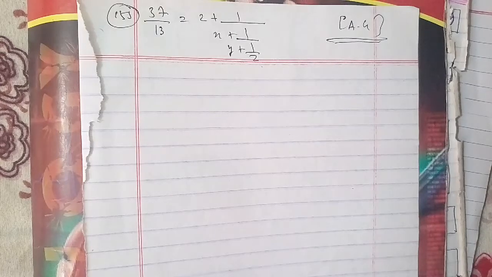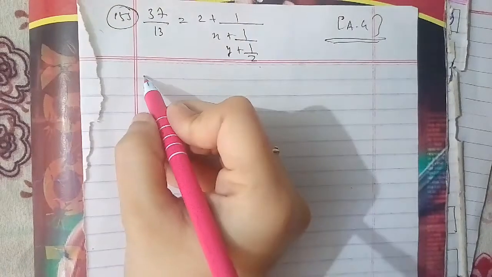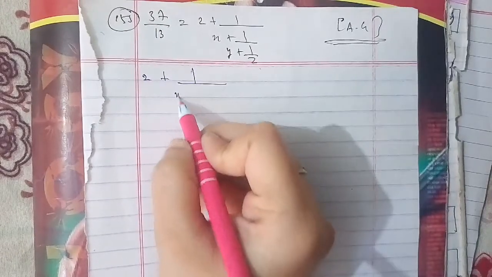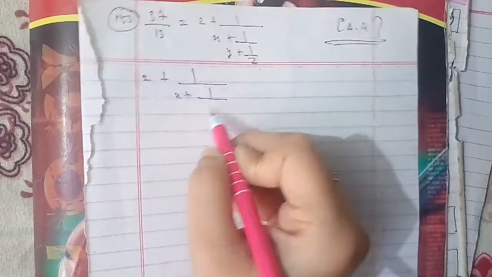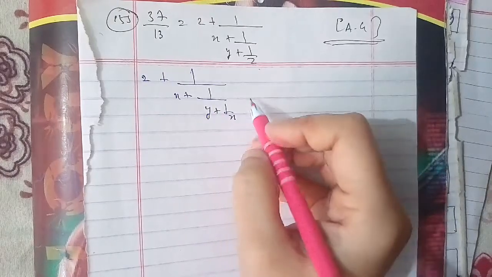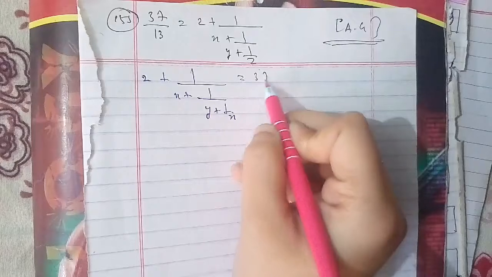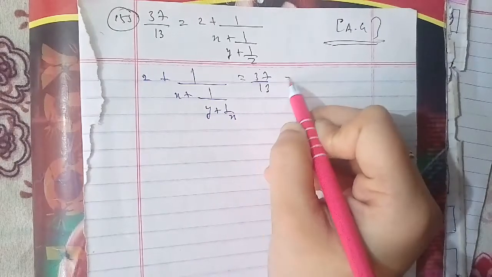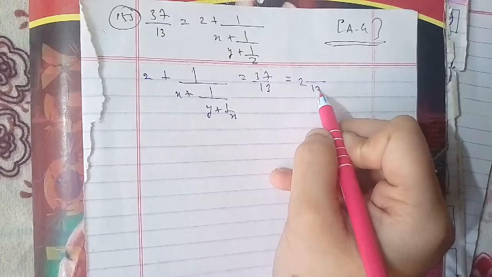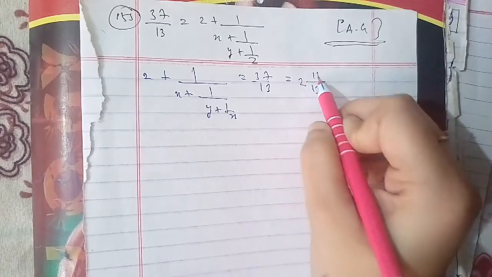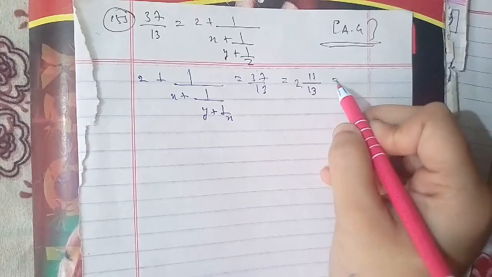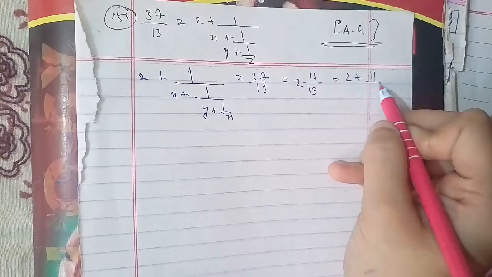So we have 2 plus 1 upon x plus 1 upon y plus 1 upon z, that is equal to 37 upon 13. If we break 37 upon 13, it will be 13 twos are 26 plus 11, so we get 37 upon 13, and it can be written as 2 plus 11 upon 13.